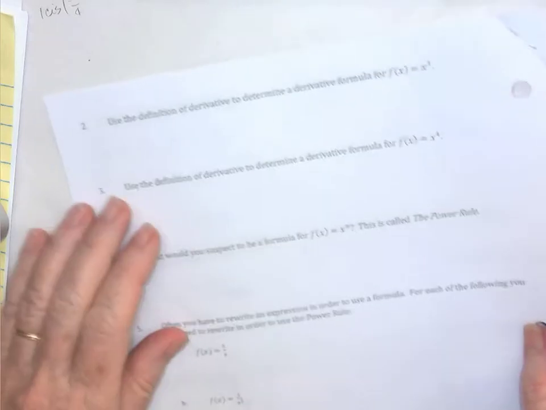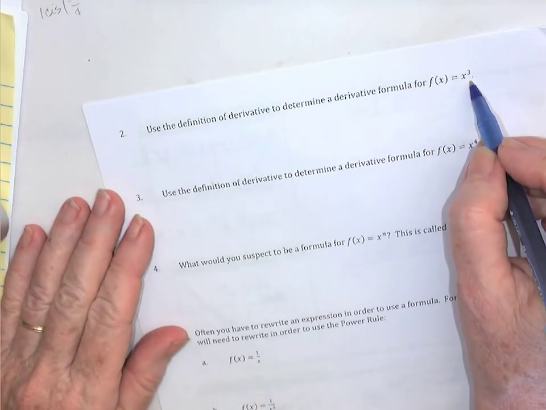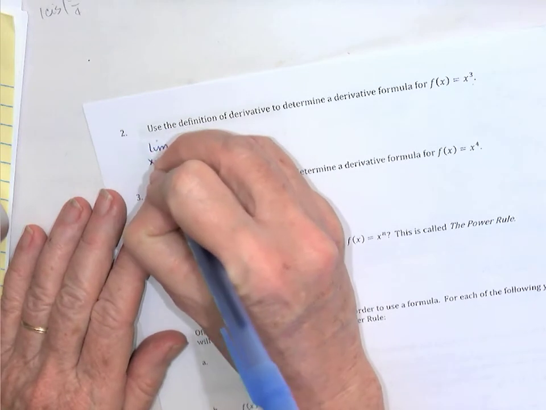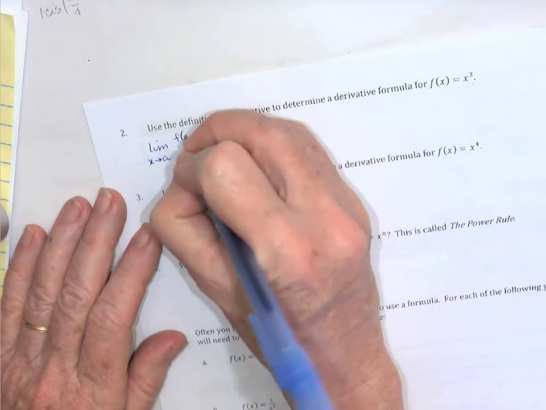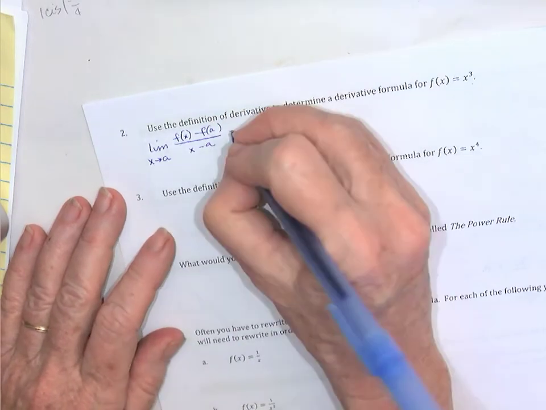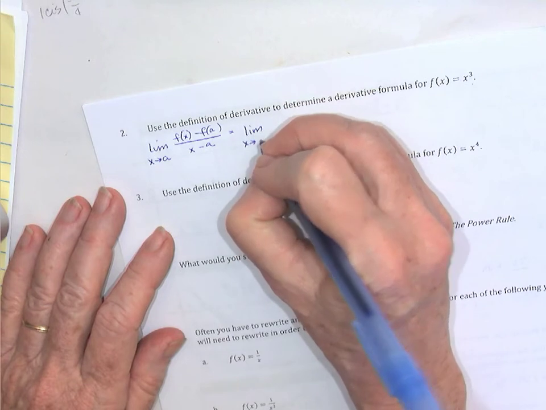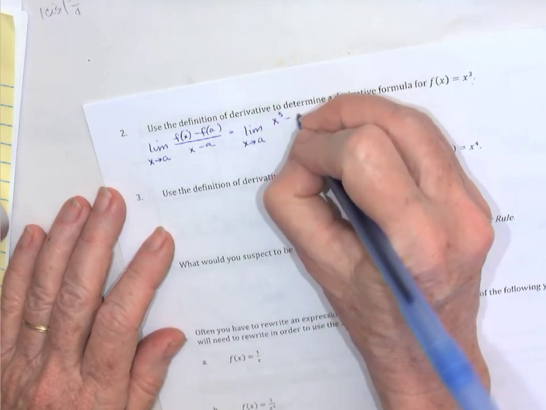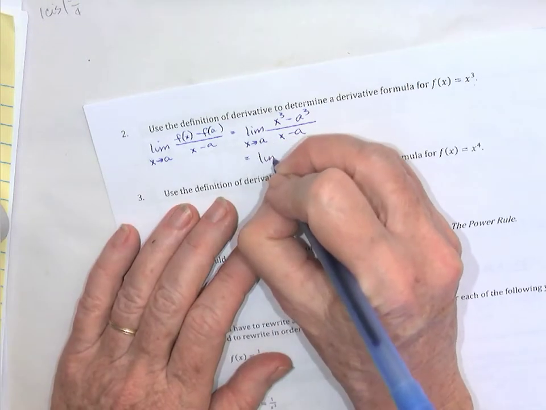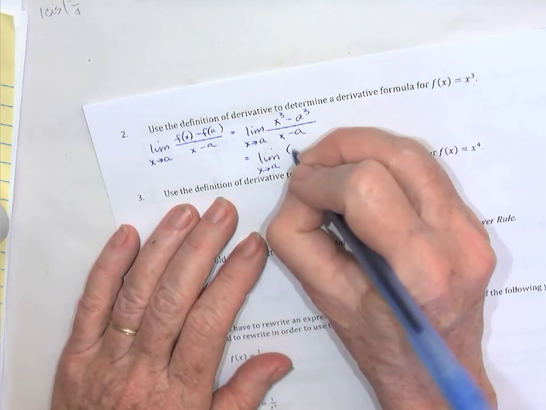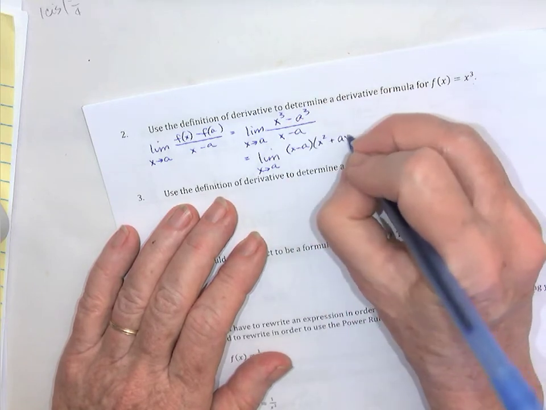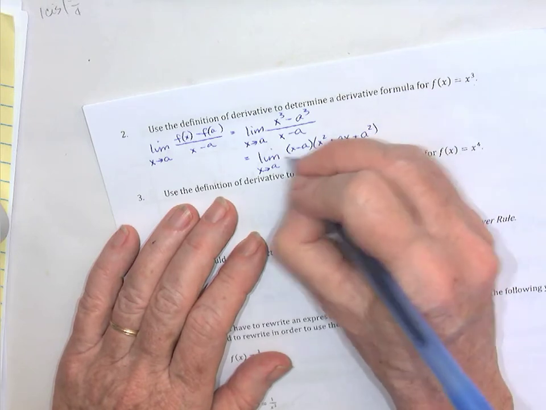For question 2, I need to use the definition of derivative to determine a derivative formula. Well, I like this one better. I'm going to use the limit as x approaches a of f of x minus f of a over x minus a. And this is going to be the limit as x approaches some number a of x cubed minus a cubed over x minus a. But I can factor the top: the limit as x approaches a of x minus a times x squared plus ax plus a squared, all over x minus a.